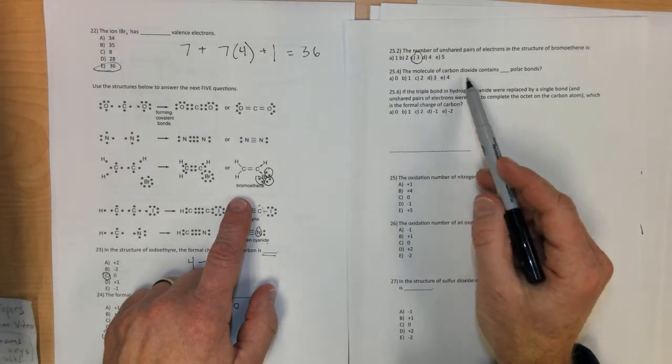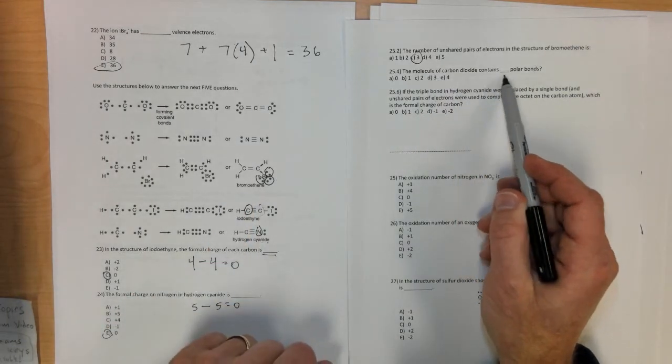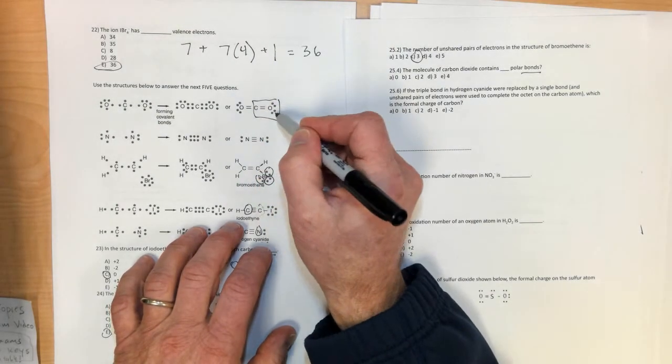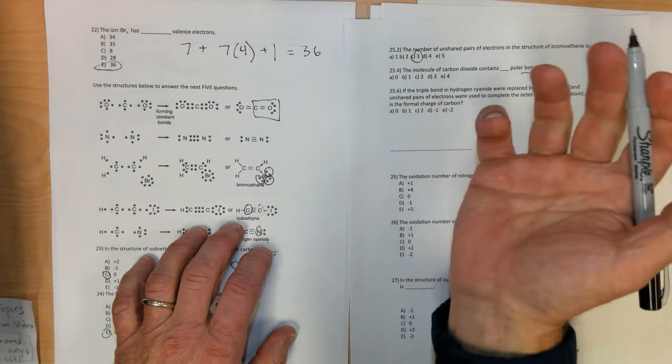Next, the molecule of carbon dioxide contains blank polar bonds. So here we have carbon bonded to oxygen. It's a double bond, but it's still a bond.